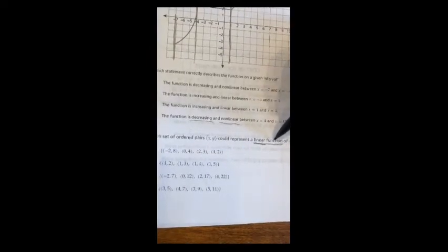The table is going to show us, we can't just look and see if it's a function, because a function isn't necessarily linear. Linear means it's a straight line, and for it to be a straight line, it has to have a constant rate of change. So we're going to set each one of these up in a table.